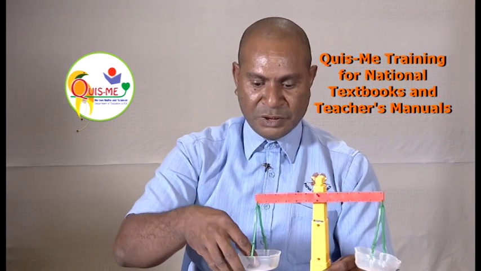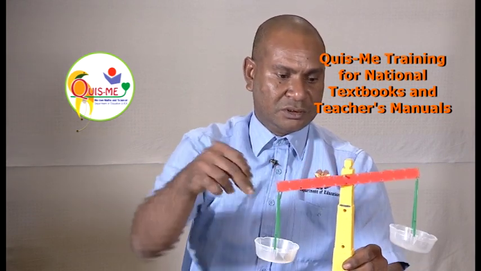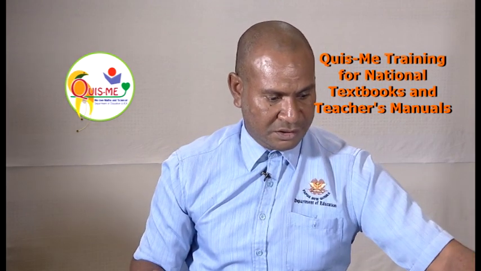A balance with some weights, if you have weights. So we have used small stones, a measuring cylinder. If you have a measuring cylinder at school, how would you use this measuring cylinder? How would you facilitate the steps and how to use them, the safety of using such materials in your lesson?